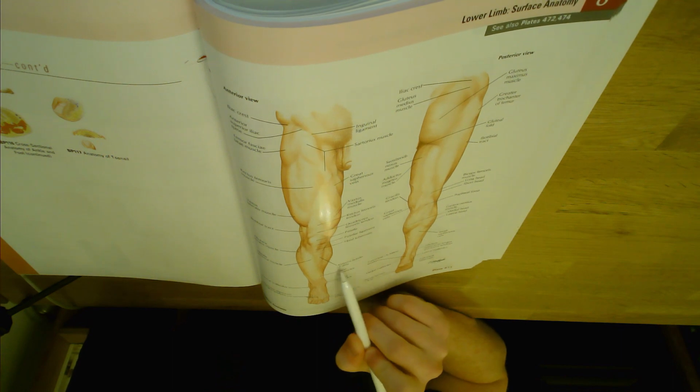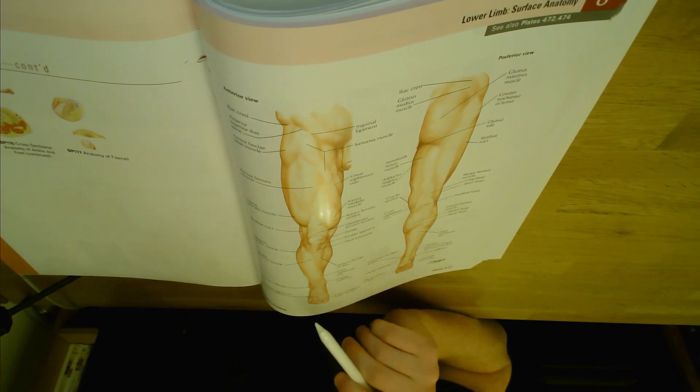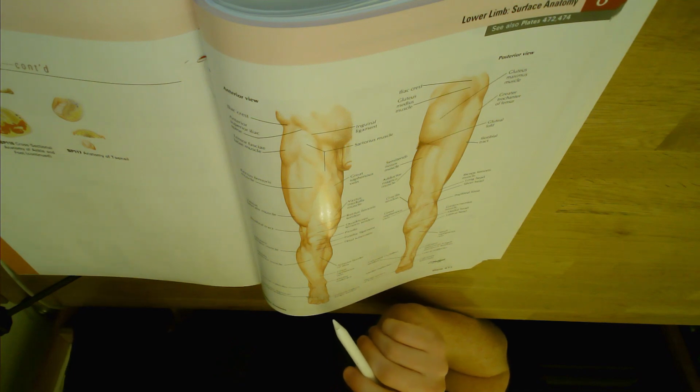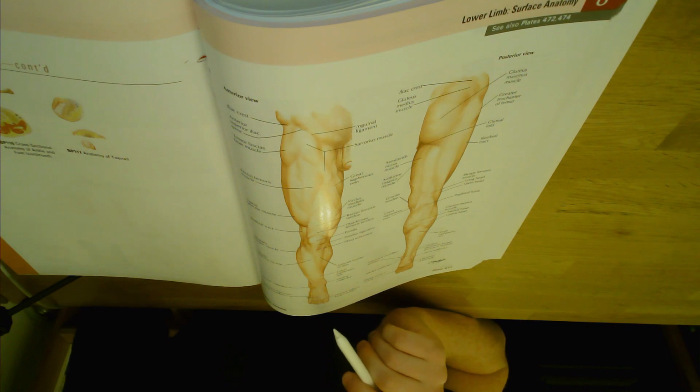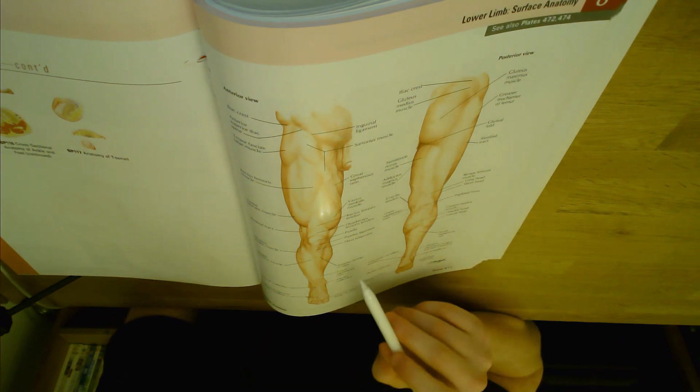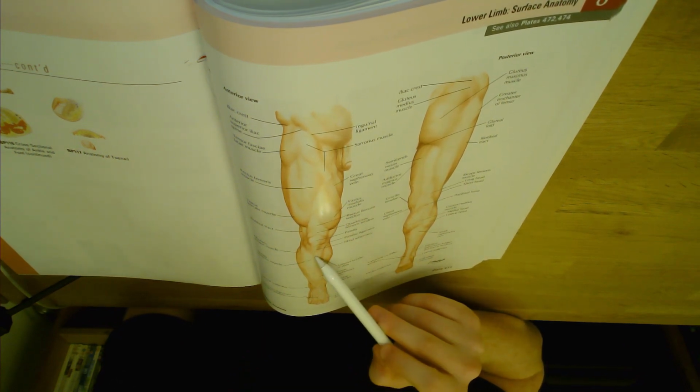The anterior border of the tibia, also known as the shin, which you can feel all the way down the anterior medial aspect of your leg, from the very top of your knee right down to the bottom, and that is your tibia bone, or the anterior border of your tibia bone.